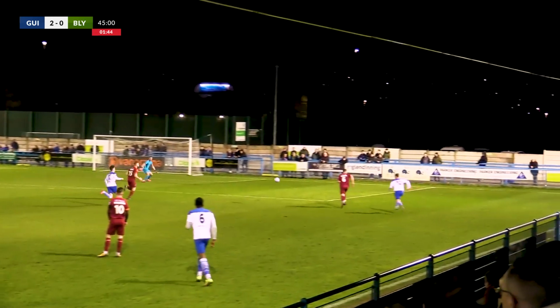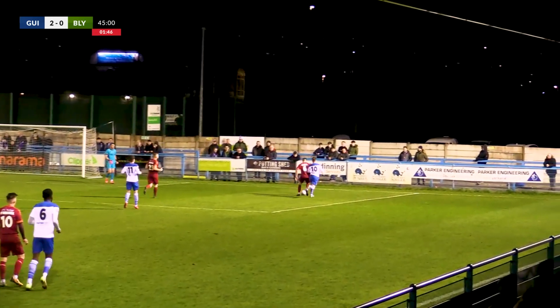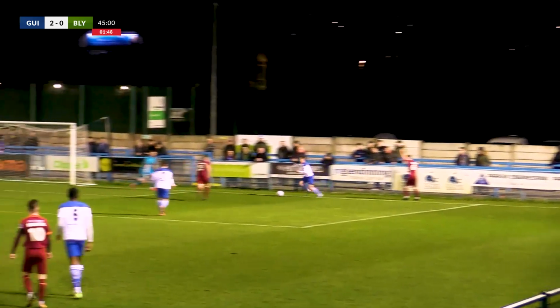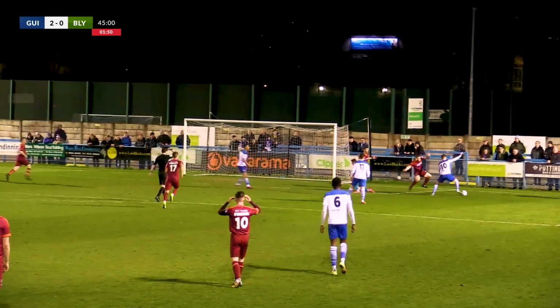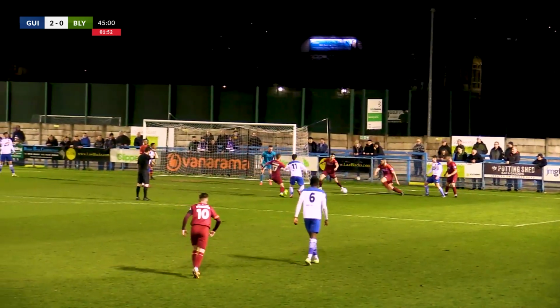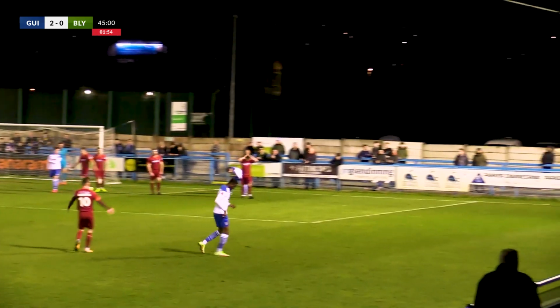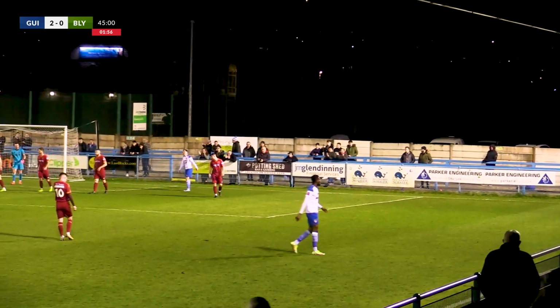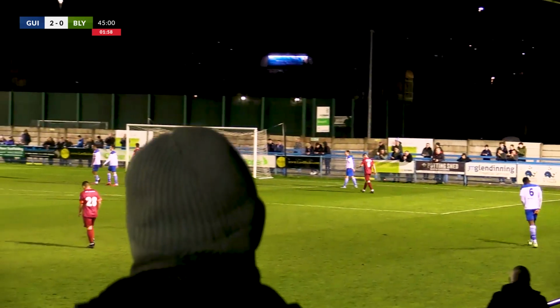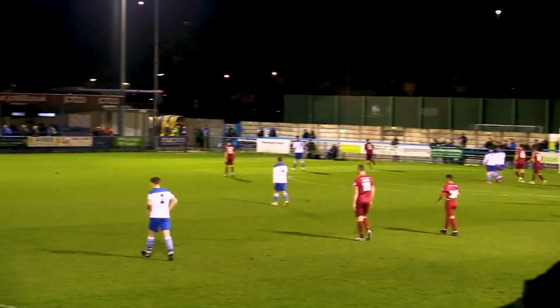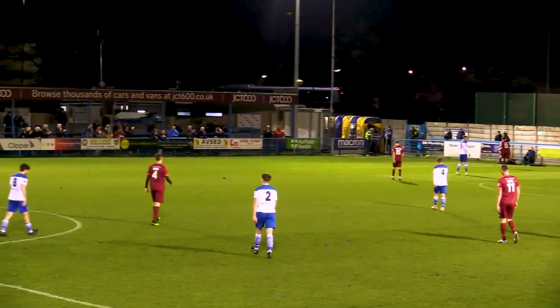Dictating play. Looks to play Johnston in behind slightly. Oh, Johnston. Blyth man tries to shield it out of play. Johnston gets on the end of it, messes about with one or two players, just couldn't quite get it out of his feet to pull the ball back to a Guiseley man. And with that, referee Michael Crusher blows his whistle for half time.